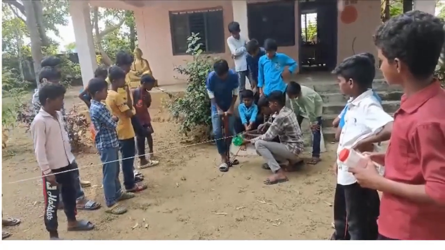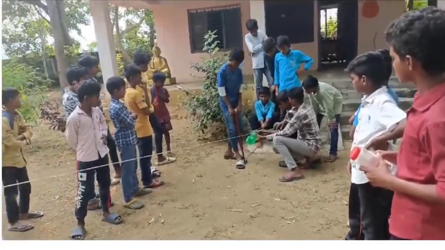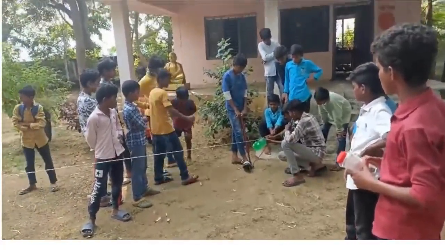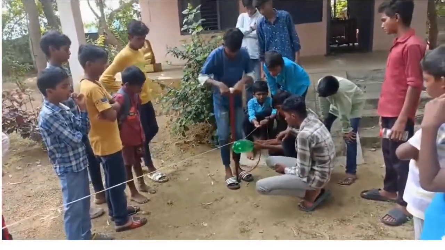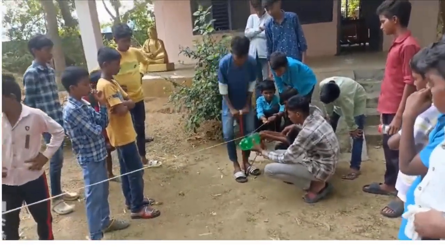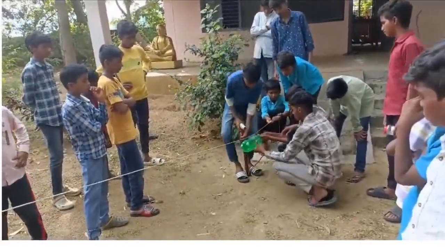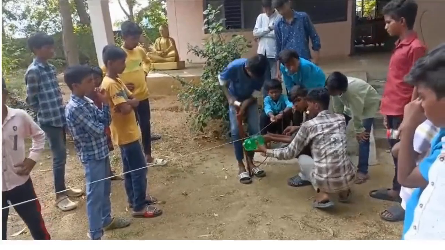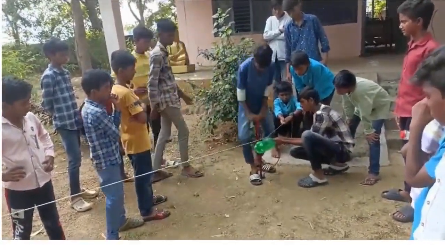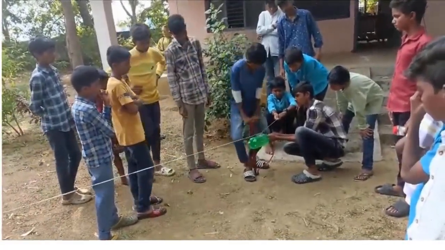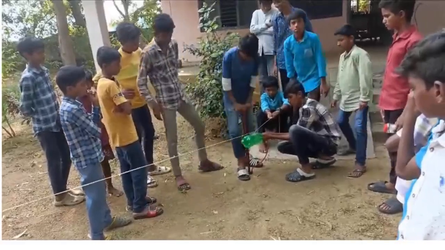The students are filling air in the empty water bottle. Here you will notice that the bottle is moving in the opposite direction as the air goes out of the bottle.